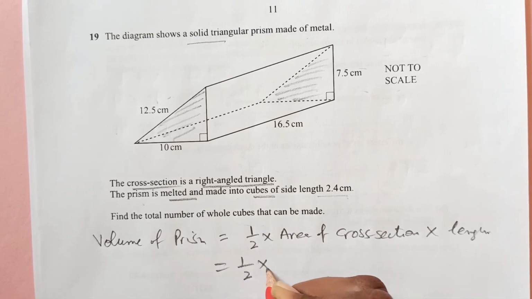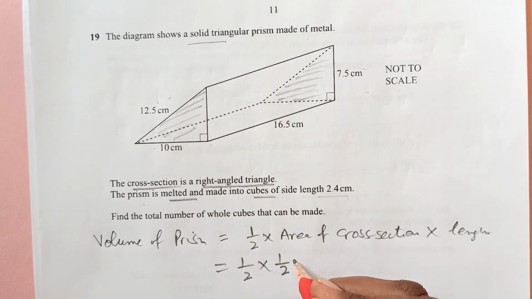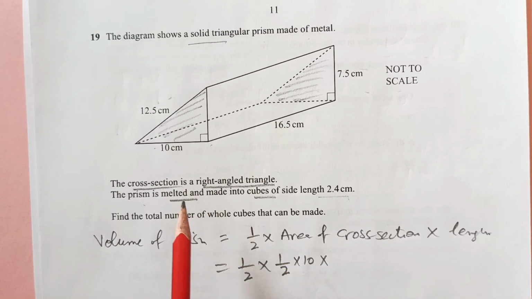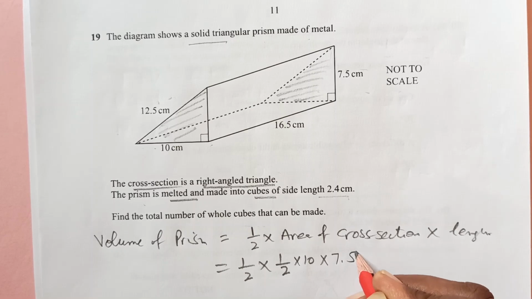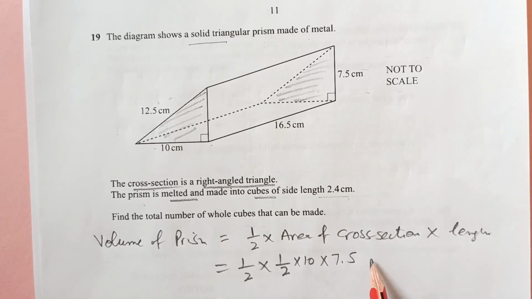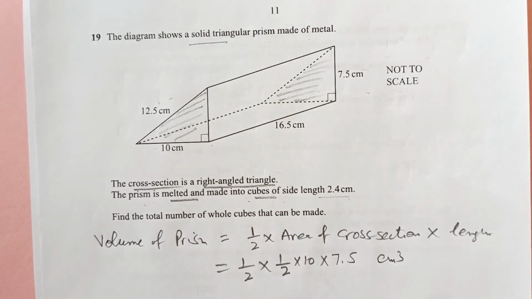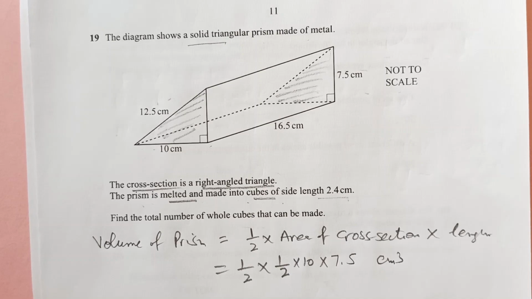Half times base, base is 10 and height 7.5, right? The prism is melted and made into cubes of side length 2.4 centimeters.